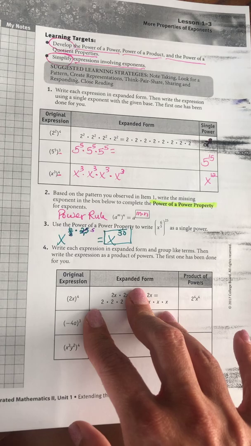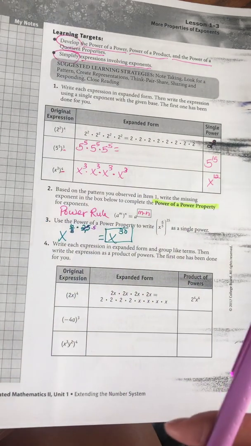Nice. So even though you have a fraction, it's really not that bad. Not that bad at all.